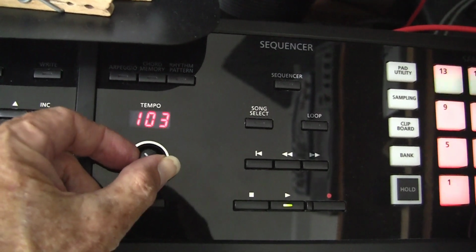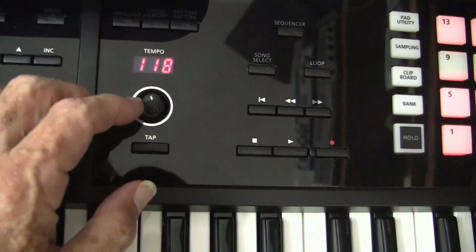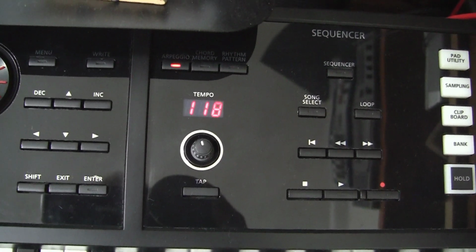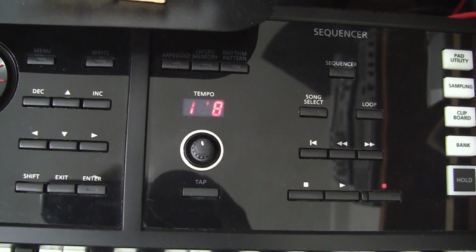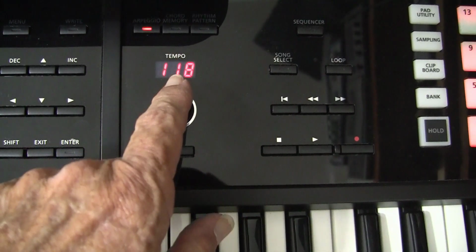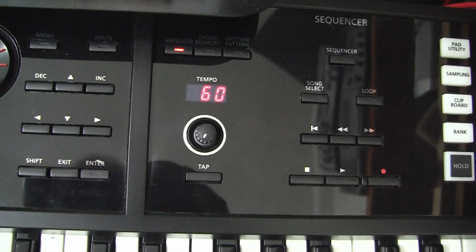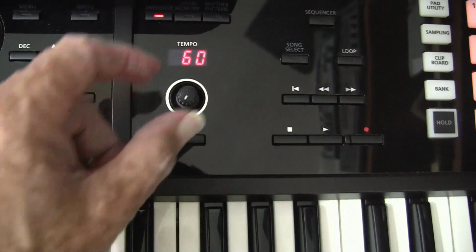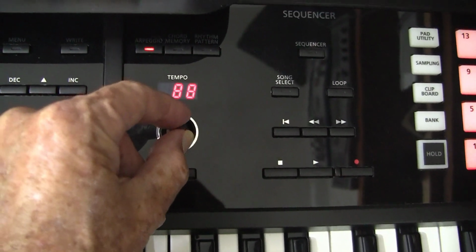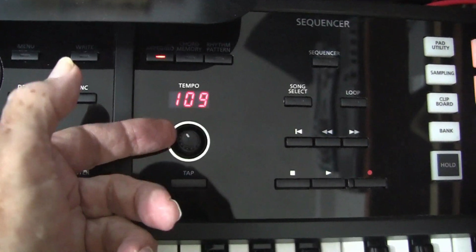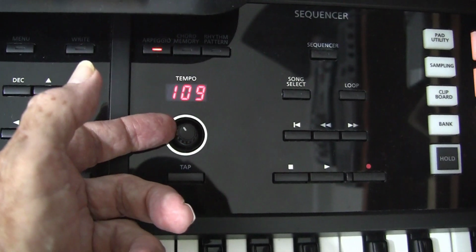If I turn the tempo, it goes up and down. I press Arpeggiator, and it works at that speed. If I turn it down lower, it goes lower. So right now the whole FA-06 is being controlled by its own internal clock.